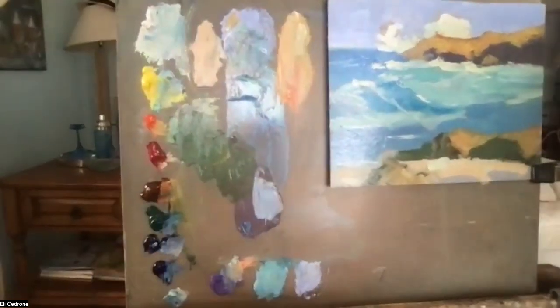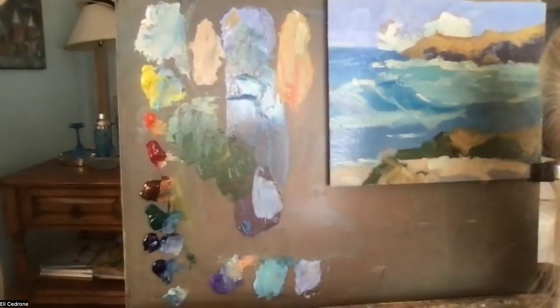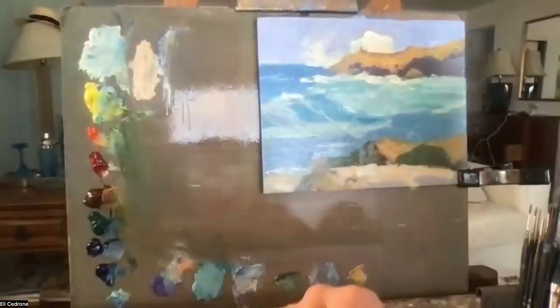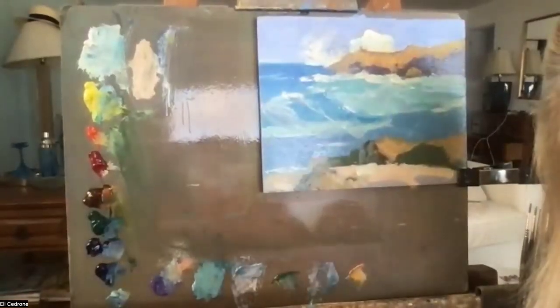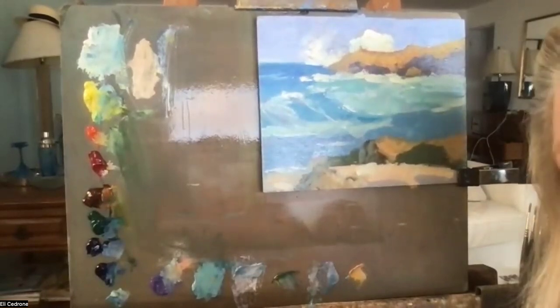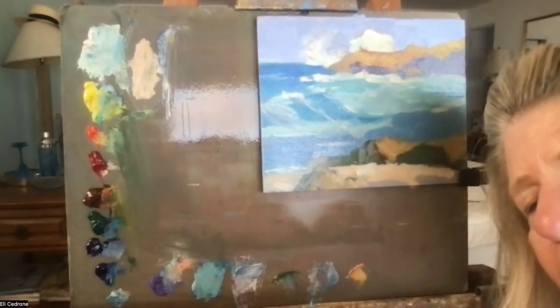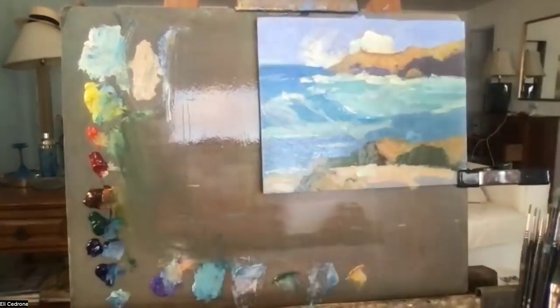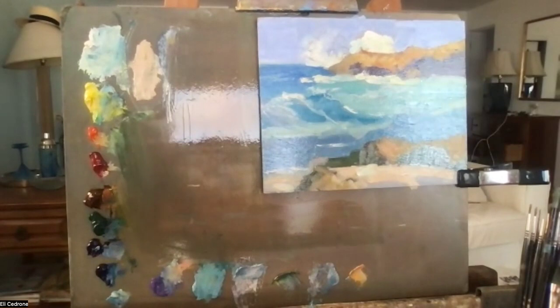So I'm going to pause just for a minute. It should say recording in progress. It says recording. Okay. I didn't hear, usually there's an announcement. Okay.